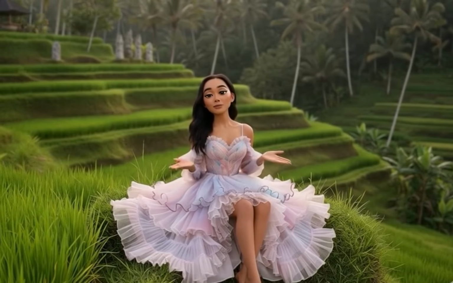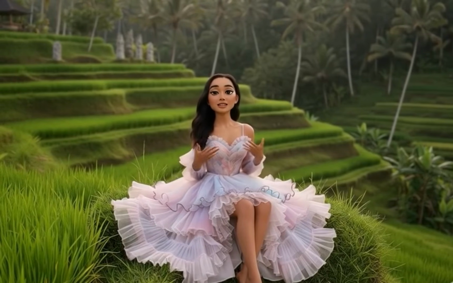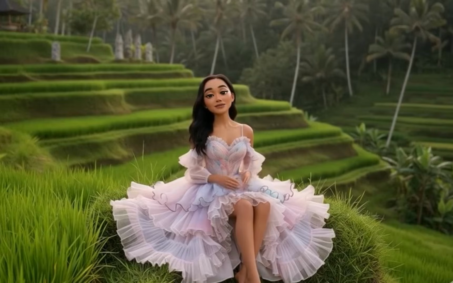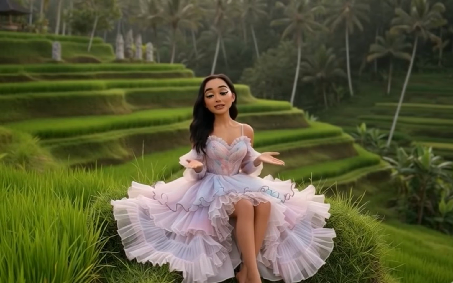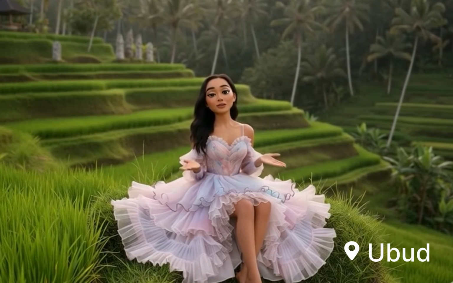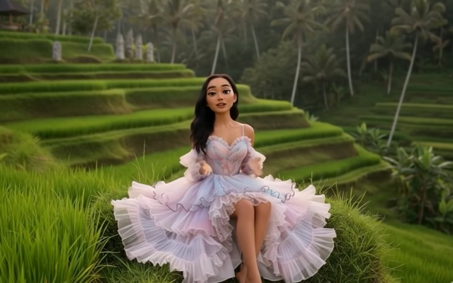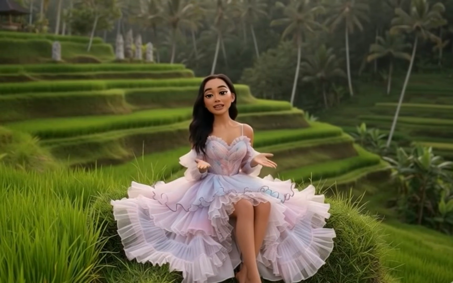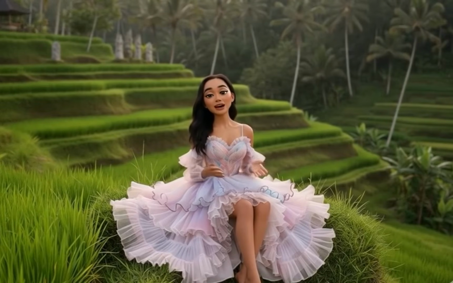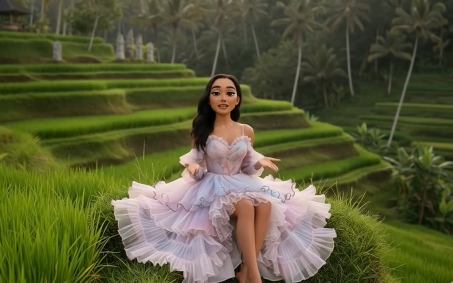Yes, the land of palm trees, sunsets, and coconuts the size of my head. I'm literally sitting here in Ubud with the sound of waterfalls behind me, and I just finished creating 7 professional quality AI images on my laptop in under 30 seconds.